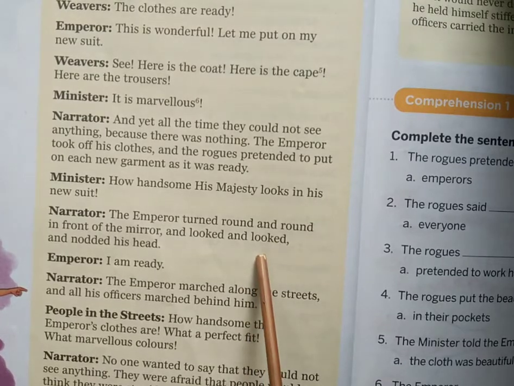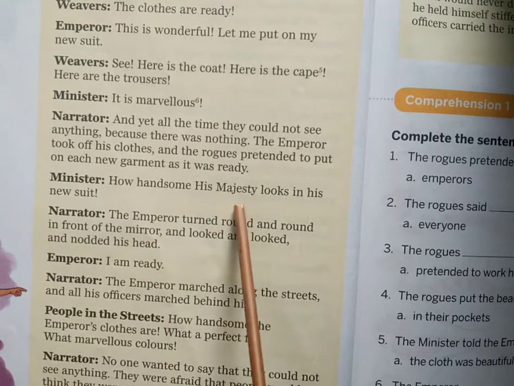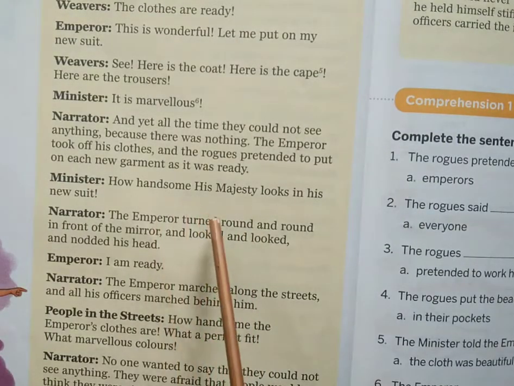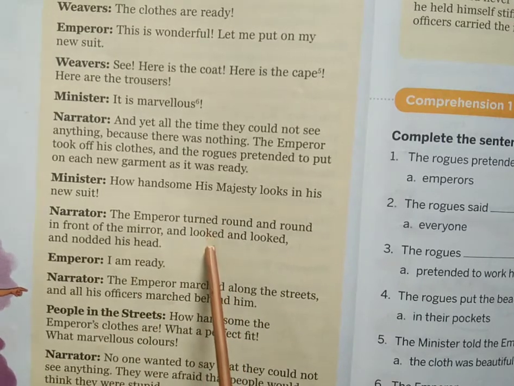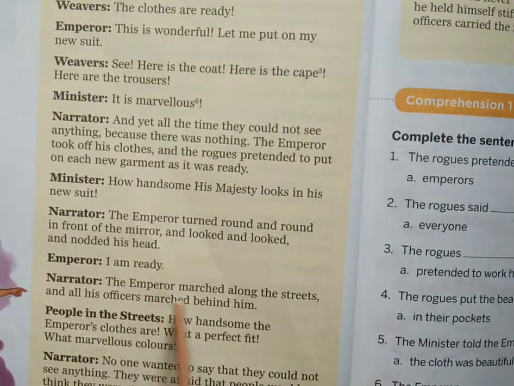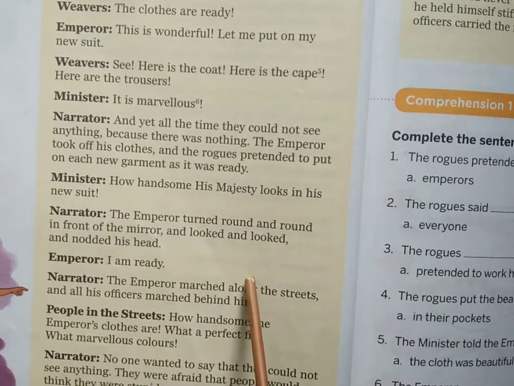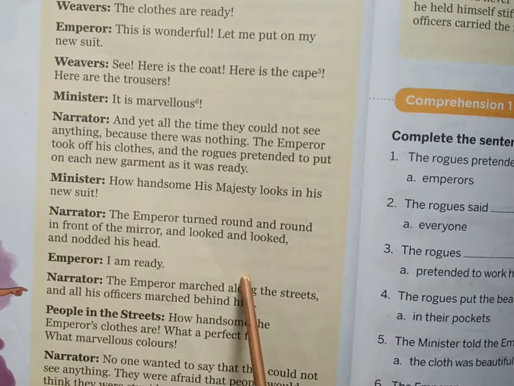The emperor actually had nothing on his body, as we know, because that was the cloth the rogues, the dishonest weavers, had made. They were pretending to be weavers, but actually they were not, and they deceived everyone. Now the emperor, who had a craze for wearing new clothes every day, was tricked by these rogues. He is in the street without any clothes on his body, but he thinks that those clothes were invisible clothes, as the rogues had told them.